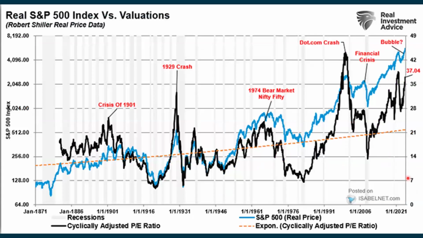Then this is put out by Real Investment Advice, and I did show this in one of the daily videos, but because it has to do with valuations, I wanted to include it here. And this is real S&P 500. That means it's taking inflation into account. Here's a historical chart going all the way back into the 1800s, and what the S&P was based on inflation.